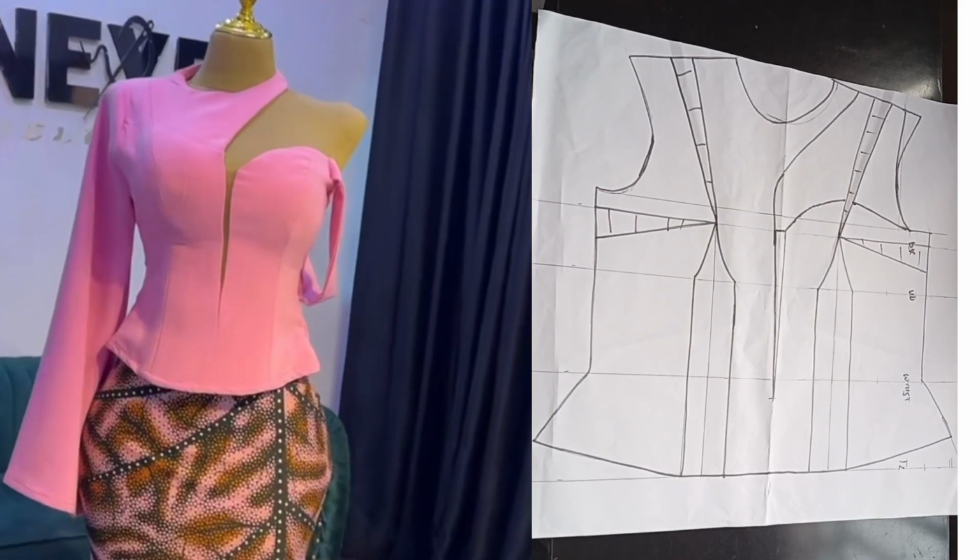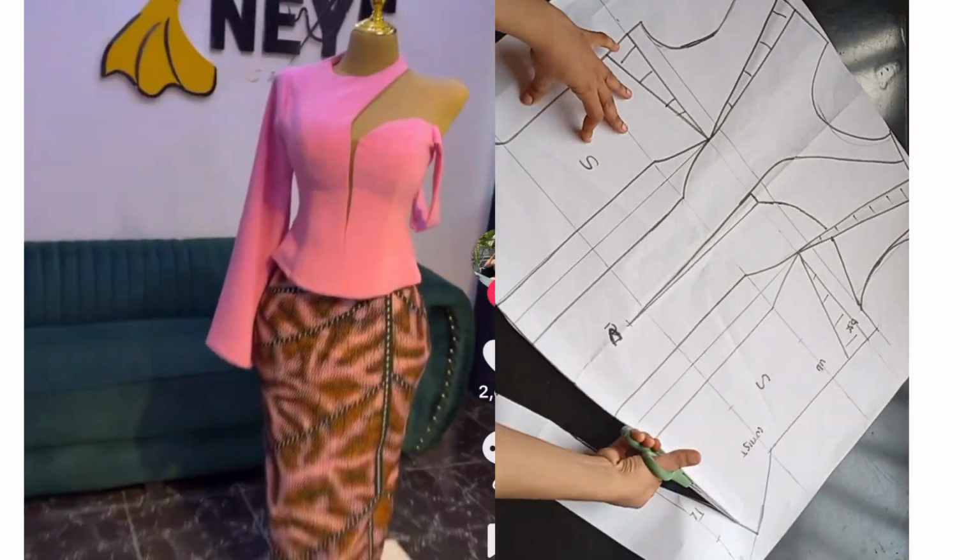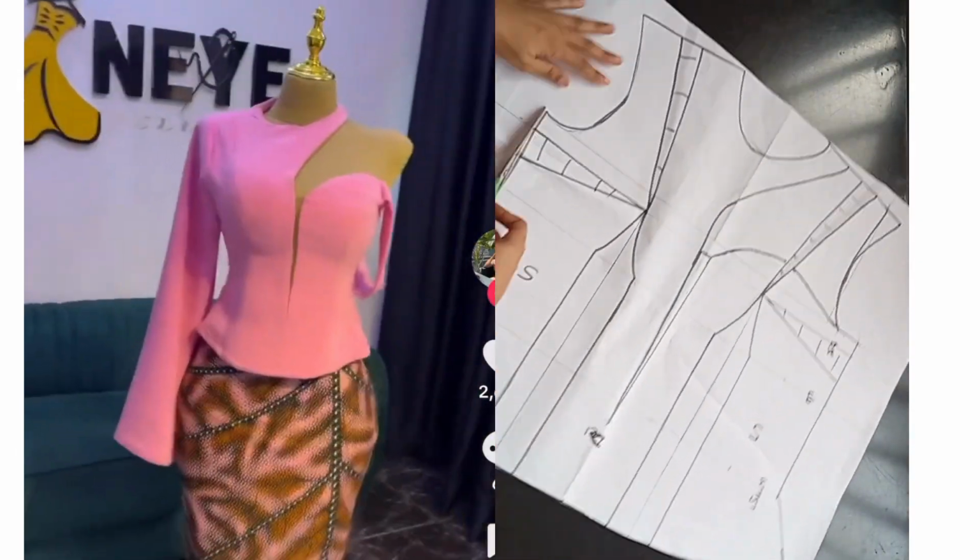Video, I'll be sharing with you how to cut this stylish monostrap asymmetric bustier blouse. And this dress is from Signature.